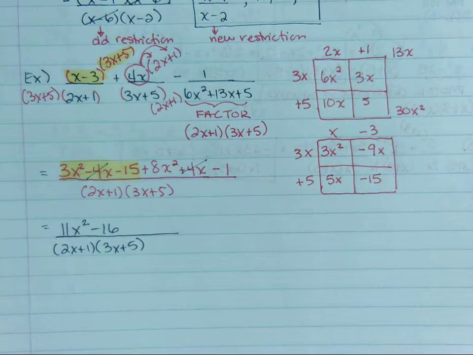And there is no way for me to factor that numerator. I see an x squared and a minus 16, and if I didn't have that 11 out front, I could totally do a difference of squares, but I can't do anything with that. So that fraction has to be left alone.